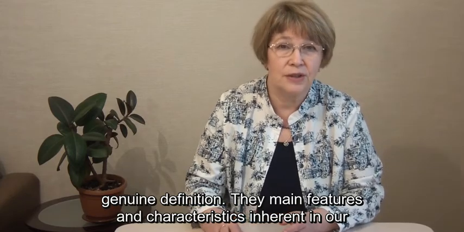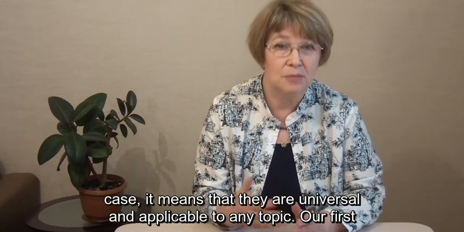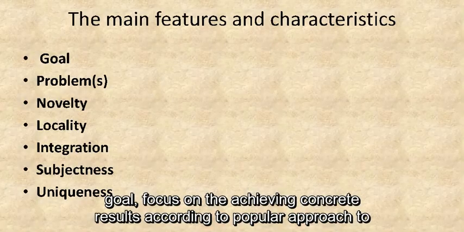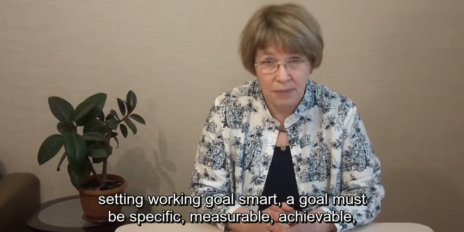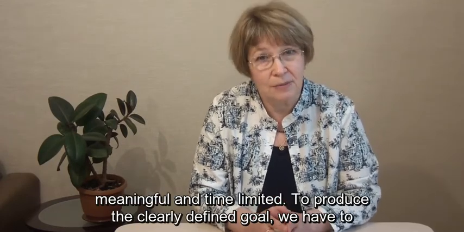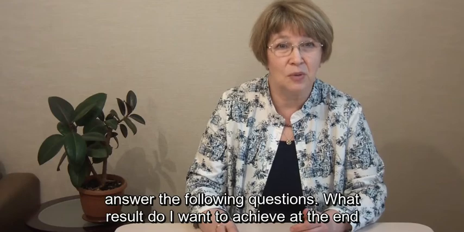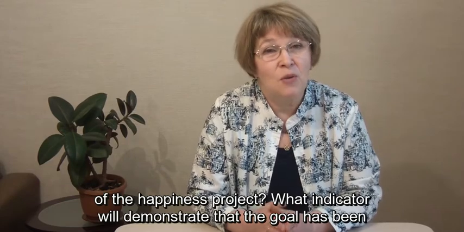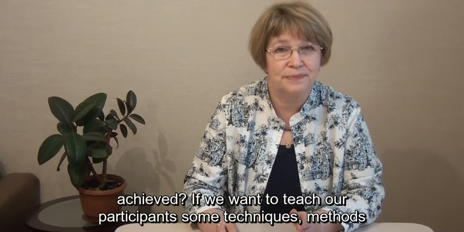The main features and characteristic invariants, in our case, mean that they are universal and applicable to any topic. They are: first, goal. Focus on achieving concrete results according to the popular approach to setting a working goal, SMART. A goal must be specific, measurable, achievable, meaningful and time-limited. To produce a clearly defined goal, we have to answer the following questions. What result do I want to achieve at the end of the happiness project? What indicator will demonstrate that the goal has been achieved?